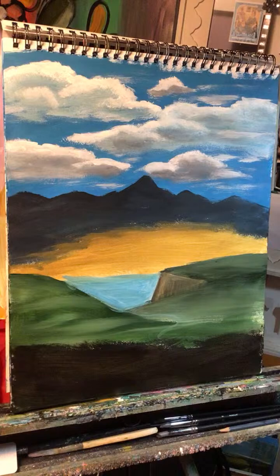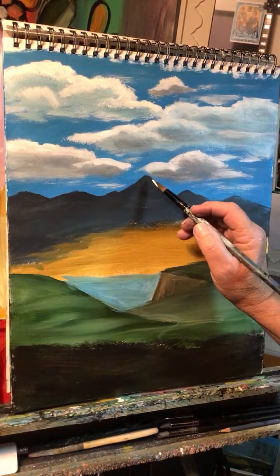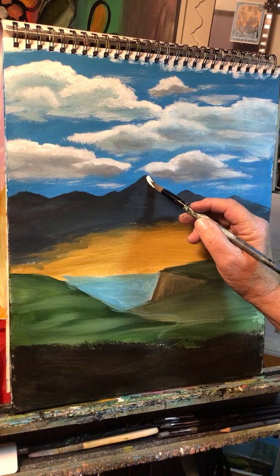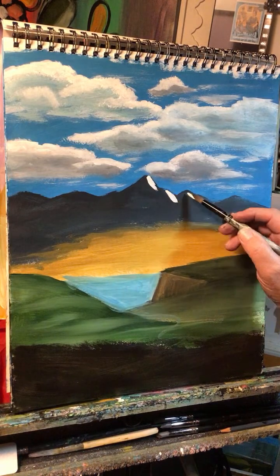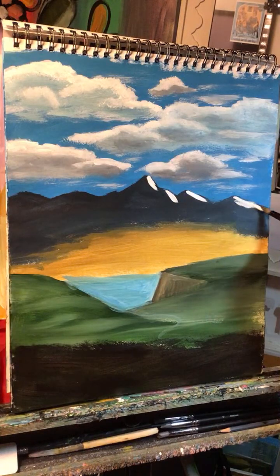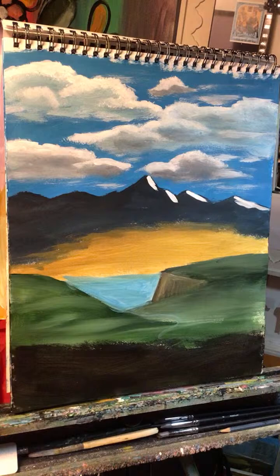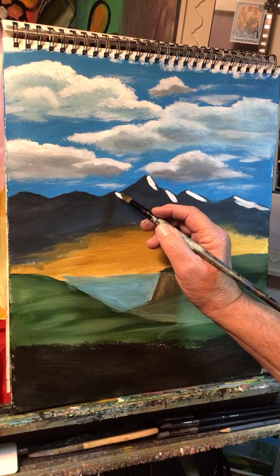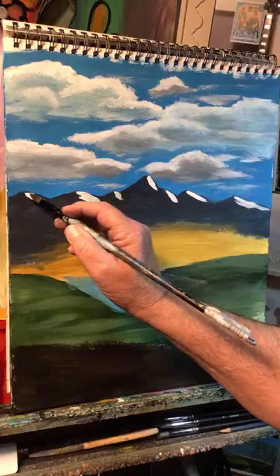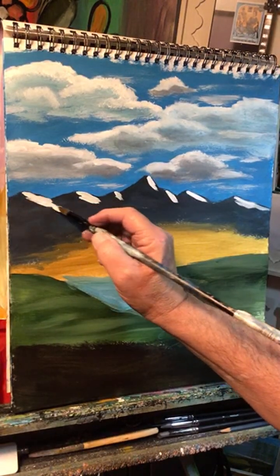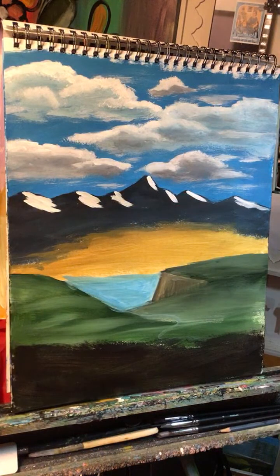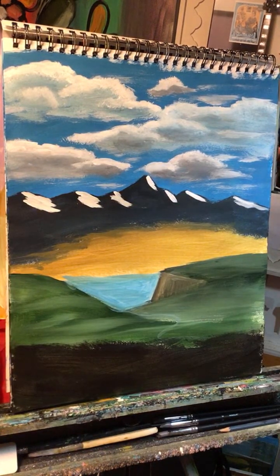I'm just going to do them like I usually do, and just put a little white on the right side of the peaks first, just to see what it looks like. Everywhere I think there's a peak, we'll put a little light. There we go. Wow.